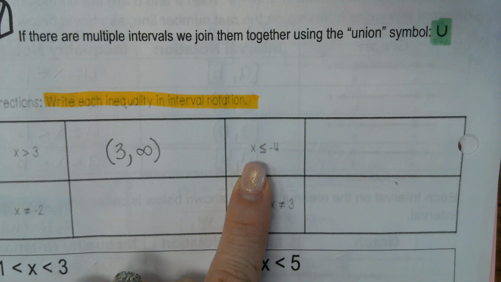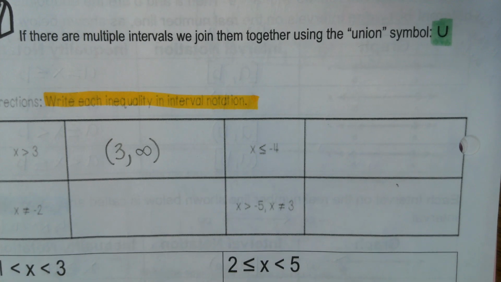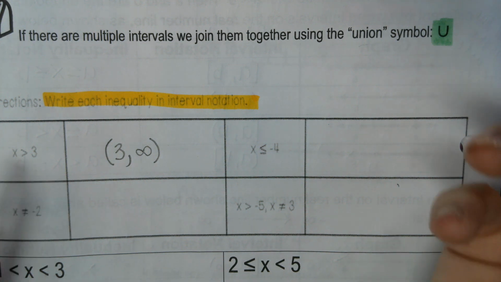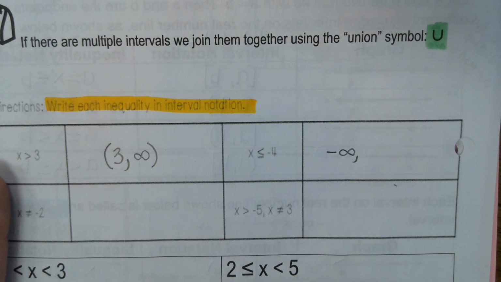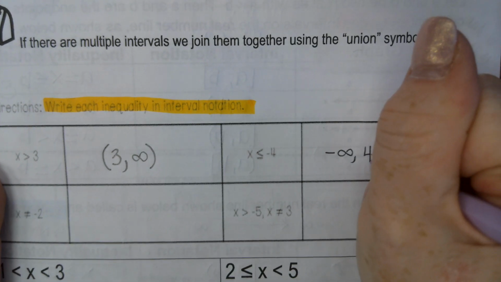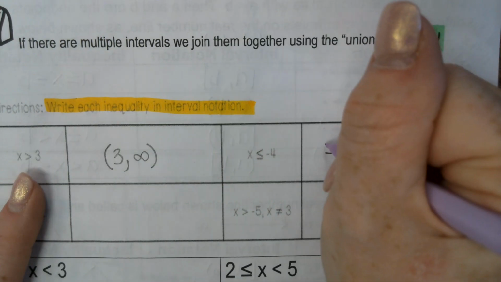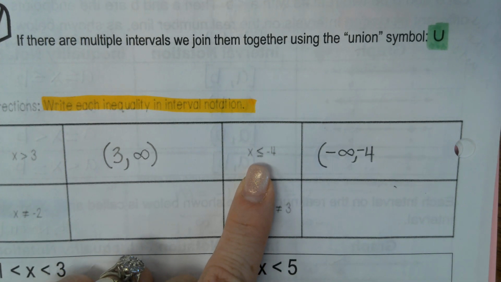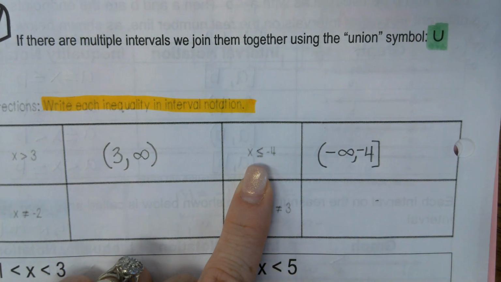Right here, x is less than or equal to negative 4. Well, if I'm thinking about less than, it goes to negative infinity. So from left to right, it's coming from negative infinity, and it stops at negative 4. Infinities are never included. Is that negative 4 included? Yes. So it's going to get a bracket.